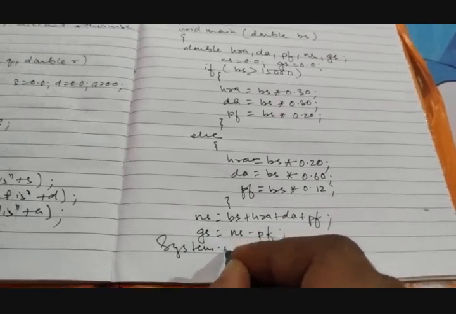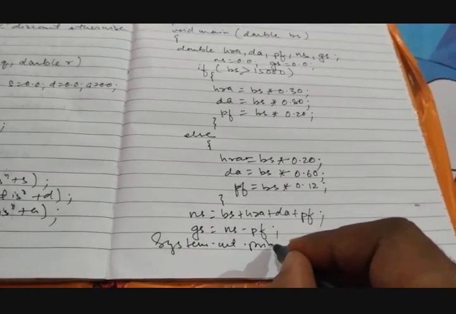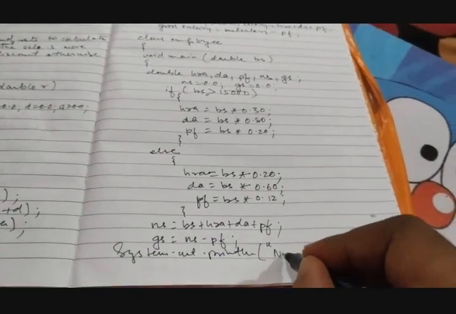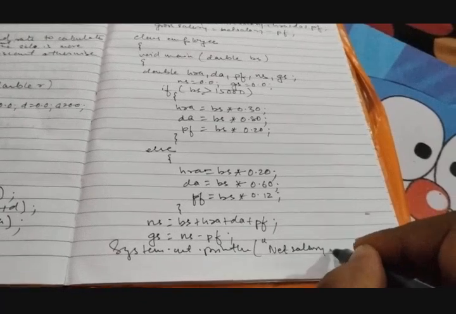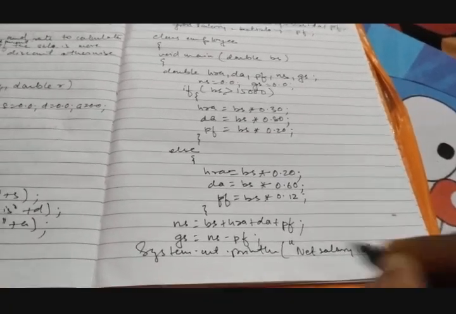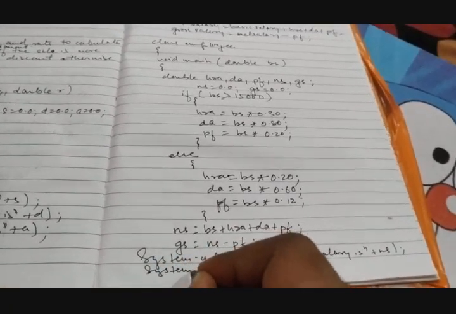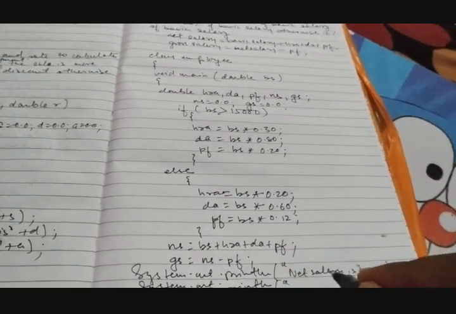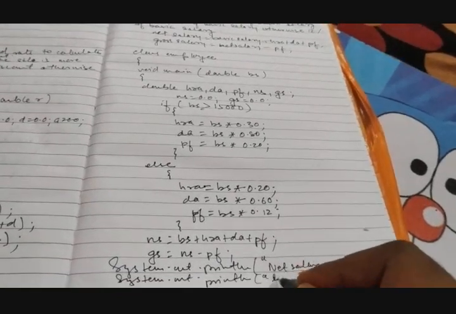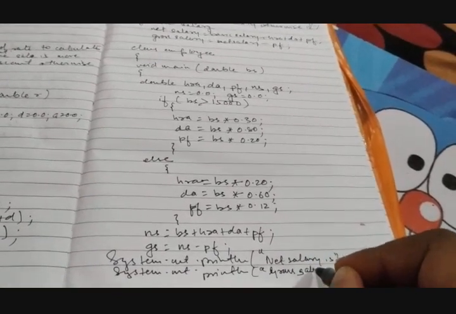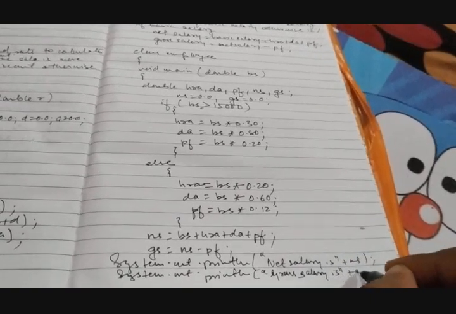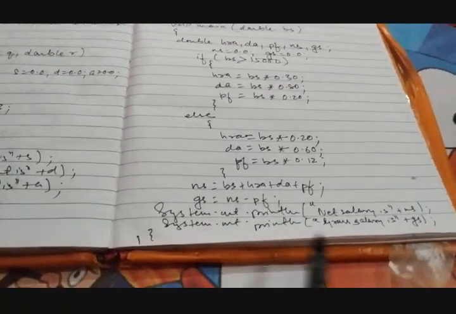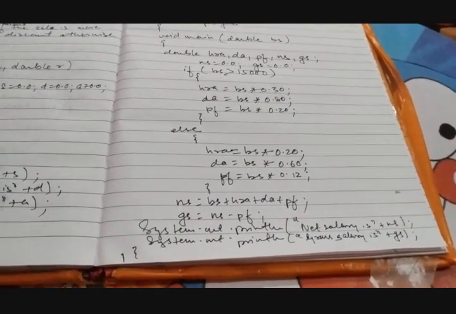System.out.println net salary is plus NS. System.out.println gross salary is plus GS. So close the main, close the class.